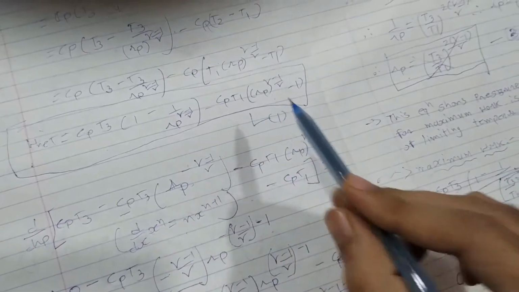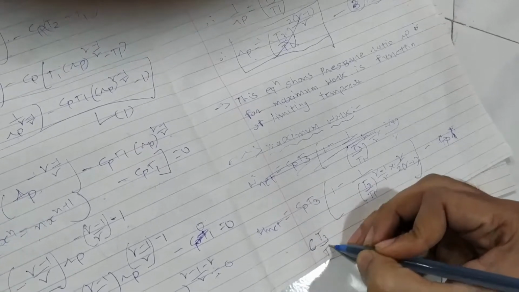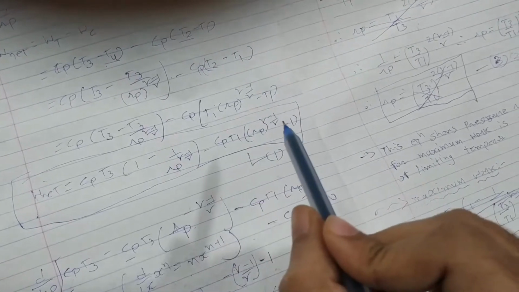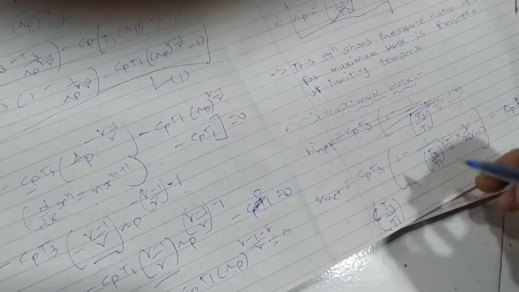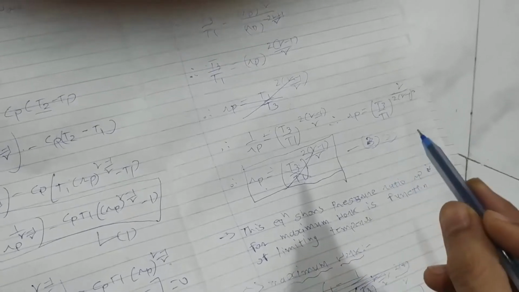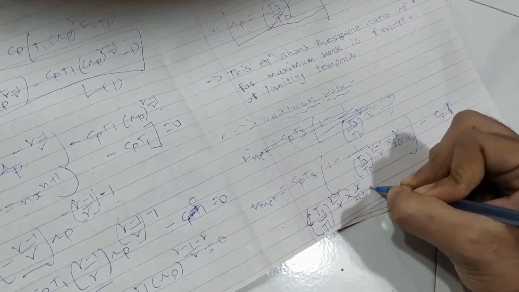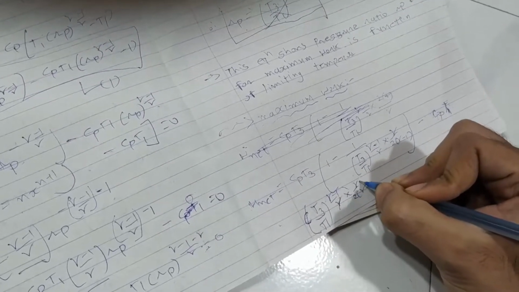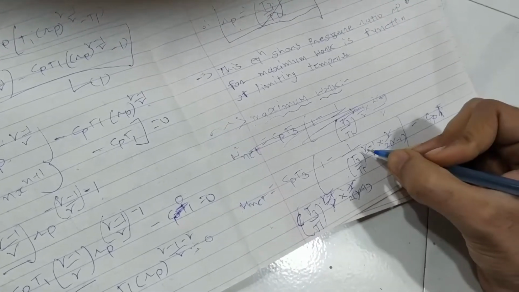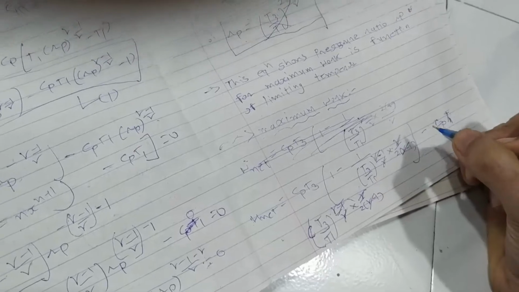Value of Rp is T3 upon T1 raised to gamma minus 1 upon gamma into gamma upon 2 gamma minus 1. So here gamma will be cancelled, gamma minus 1 will be cancelled. Same will happen here, gamma minus 1 will be cancelled, gamma and gamma will be cancelled.